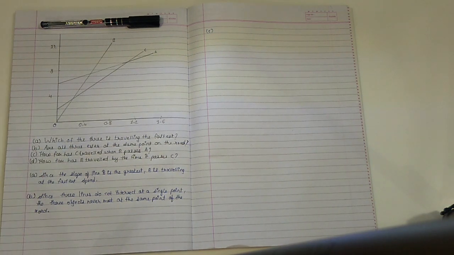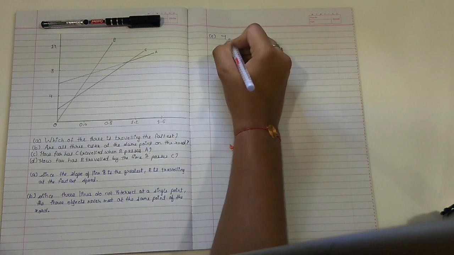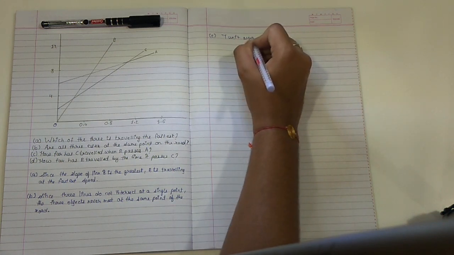Since the initial point of the object C is 4 graph units away from the origin, its initial distance from the origin is 4 into 4 by 7 kilometer. I mentioned that there are 7 unit areas of the graph.